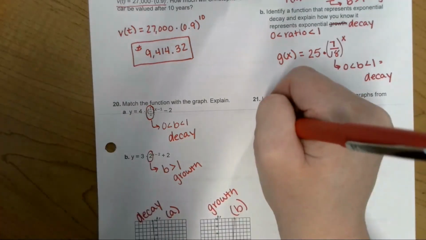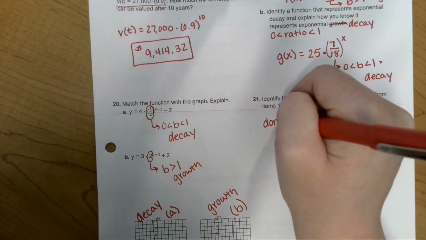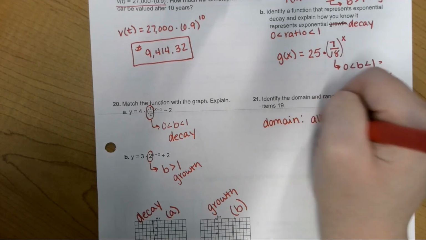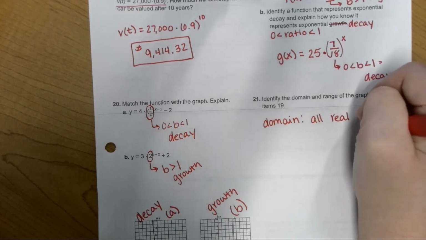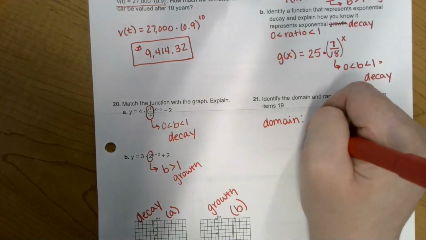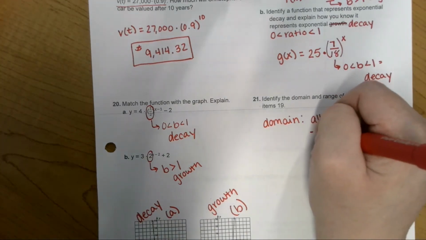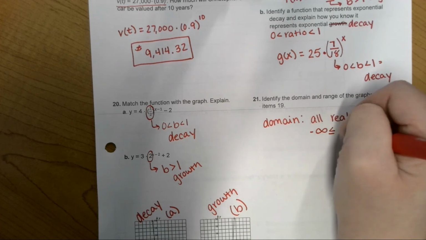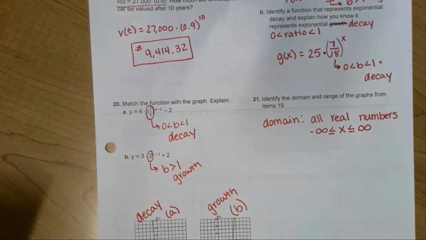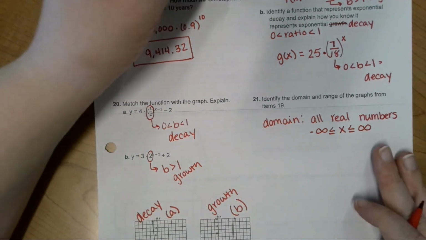Your domain for exponential functions should be all real numbers, or we go from negative infinity to positive infinity. Okay?